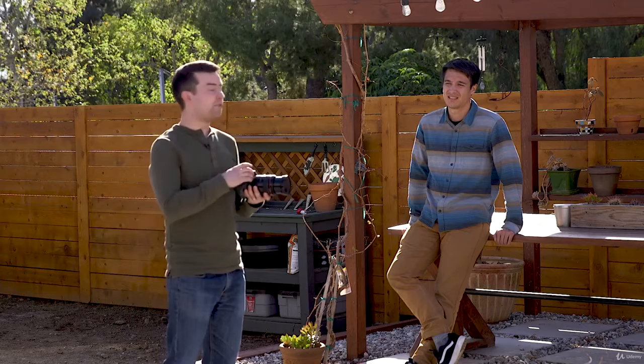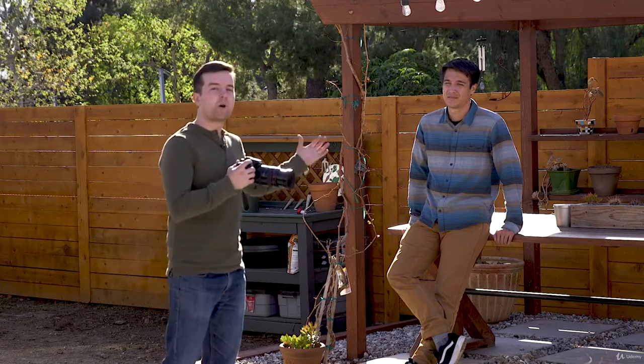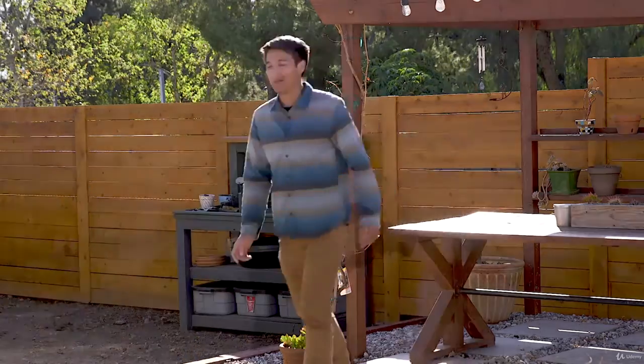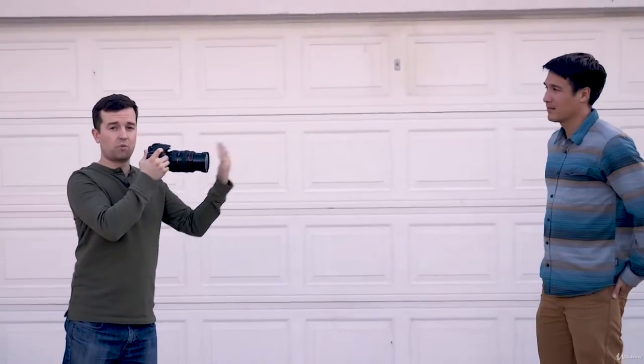The next thing is, if you can, move your subject away further from the background to create more space. So let's do that. All right, so now we are farther from the background and we are about the same distance from where we were apart.